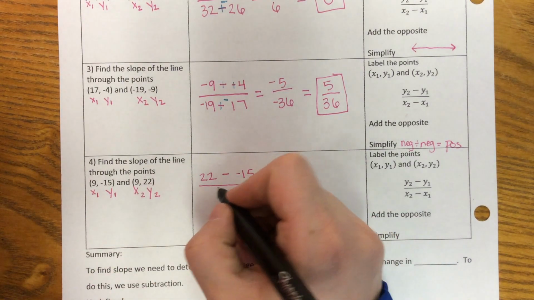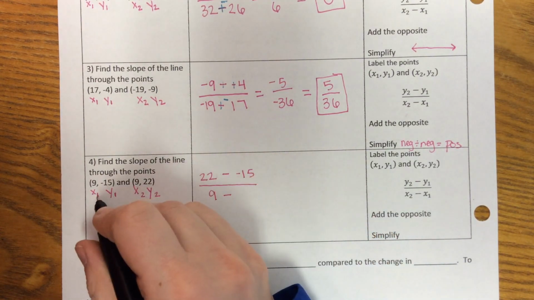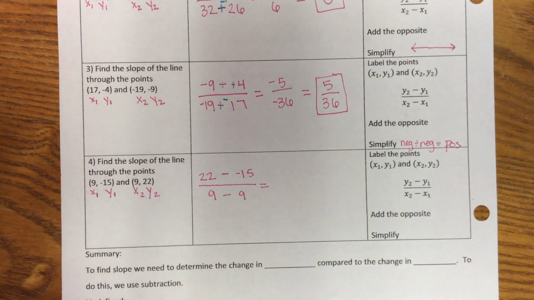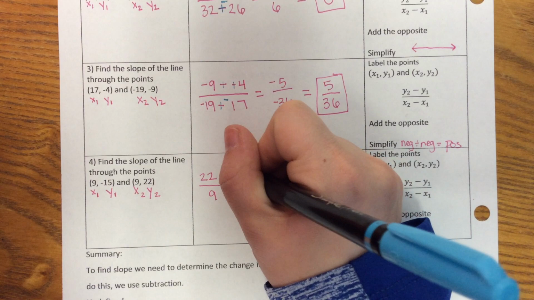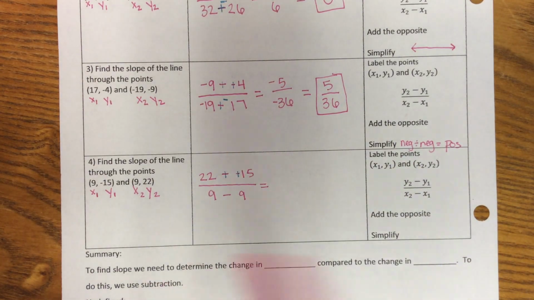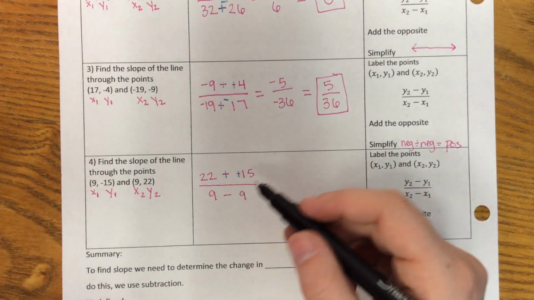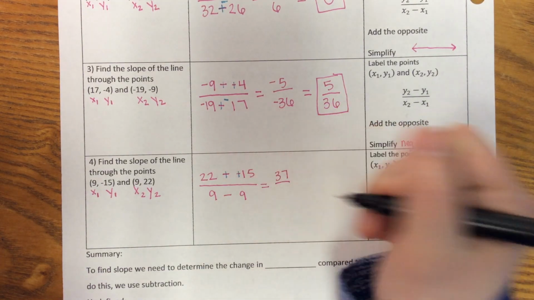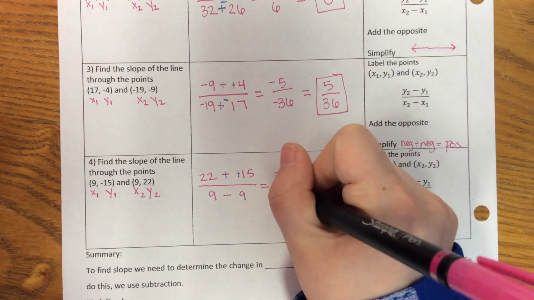My second x is 9, minus my first x, which is 9. So you can use a calculator if you want to, or add the opposite. So 22 plus 15 would give me 37. 9 minus 9 is 0.